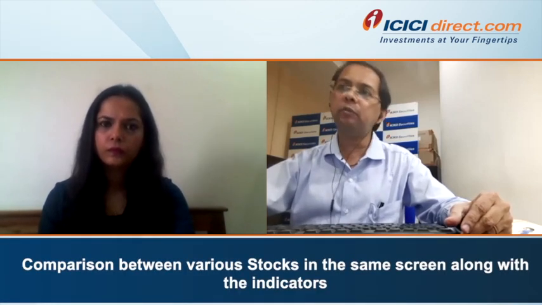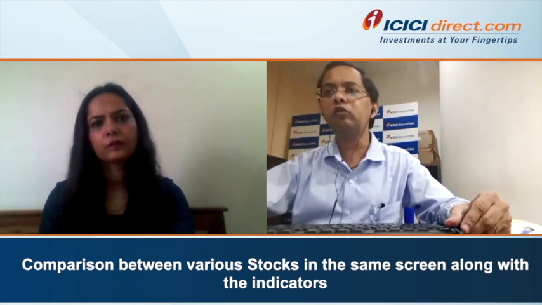One more suggestion: people should always look at log scale. I think that gives you much better signals and a much better way to understand the chart. Here you have an option to select whether you want log or linear. Log is the most preferred one that one can look for.